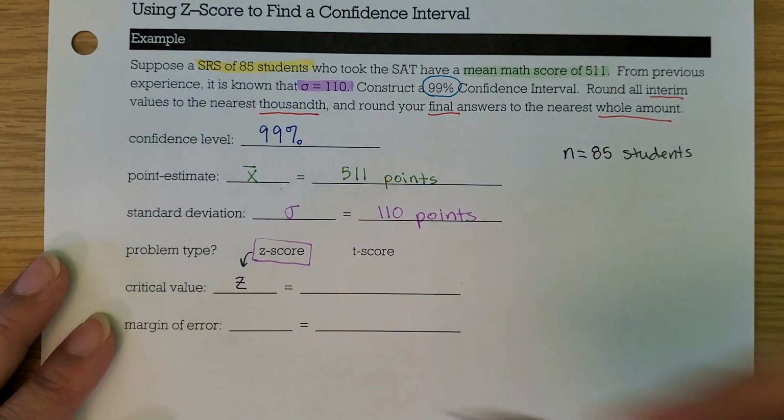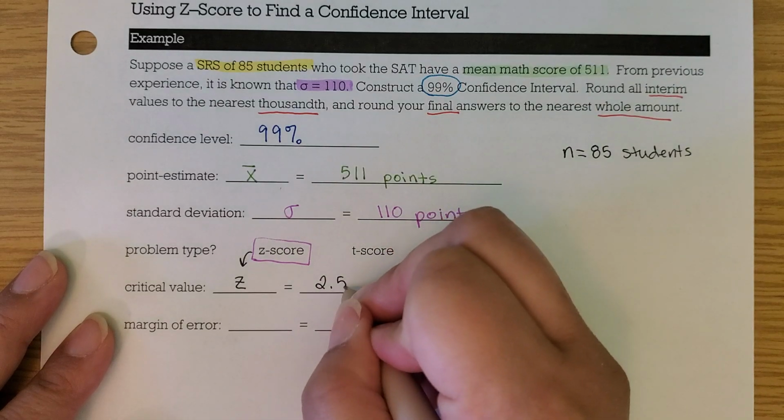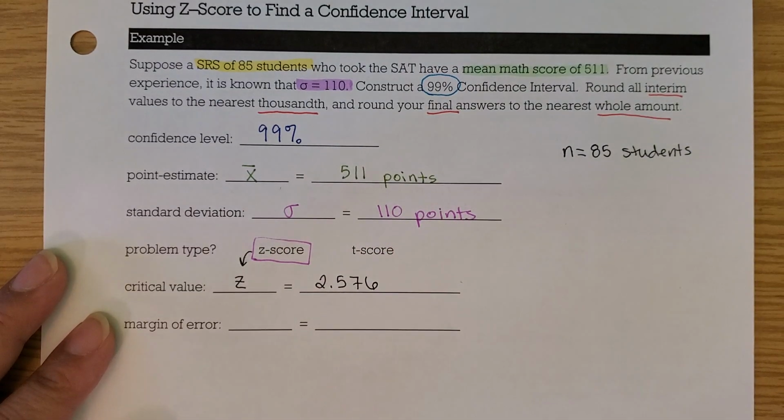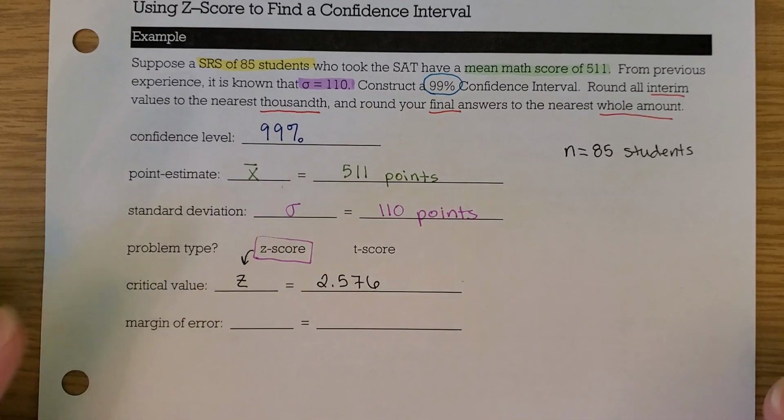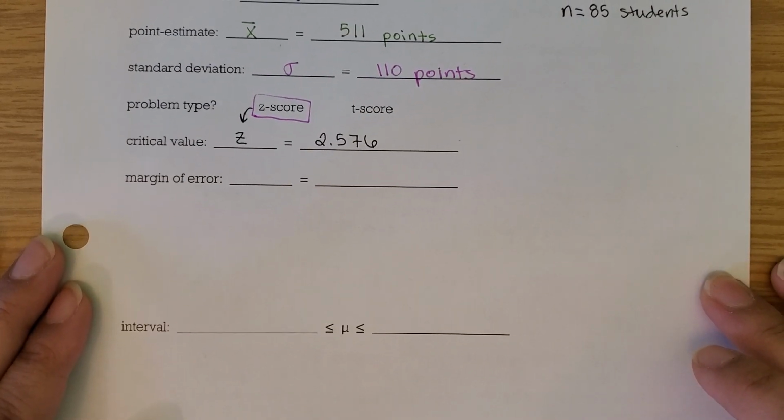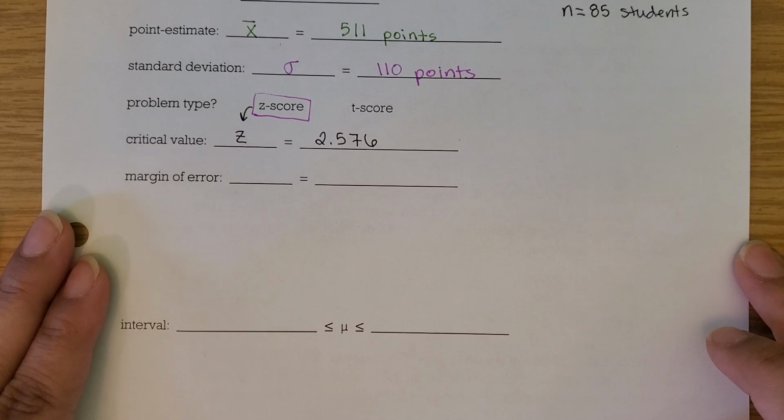2.576. Just as with our normal curve questions, z-scores never get labeled, so we're going to keep this as 2.576. All right, next we need to determine our margin of error.